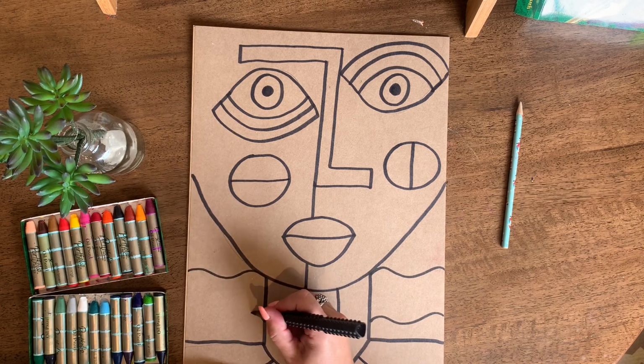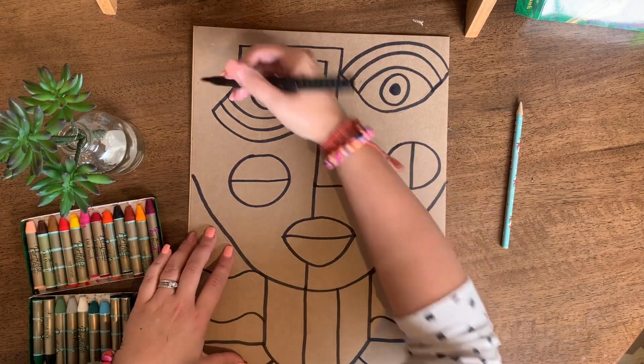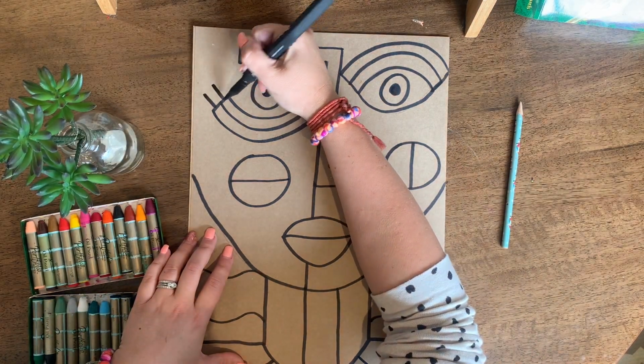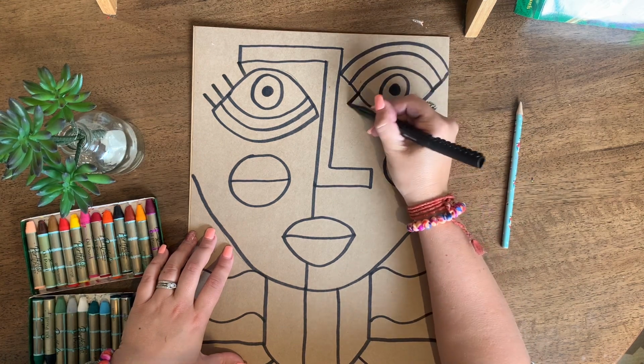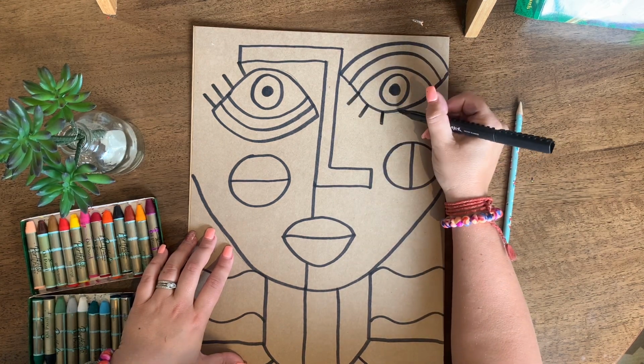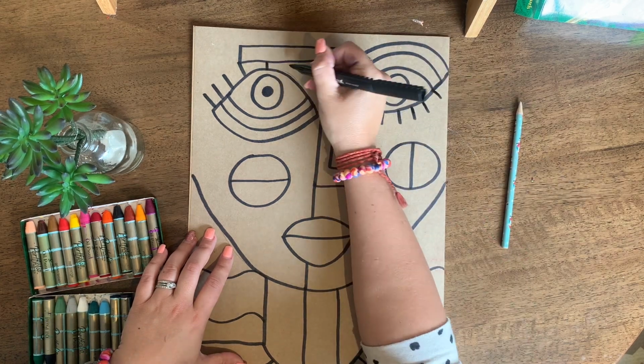Remember, it's an abstract artwork, but that doesn't mean we're working messy. I'm working quite neatly with my drawing. And we don't need to add a lot of detail, but just making our artwork that little bit interesting and that little bit different to the person next to you.